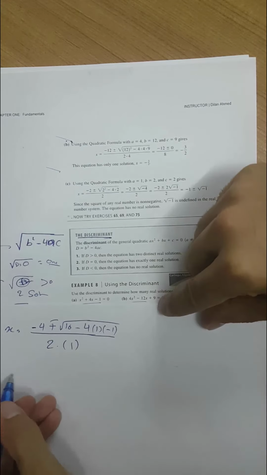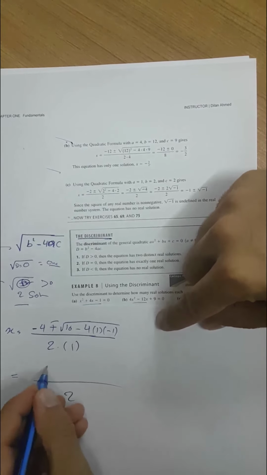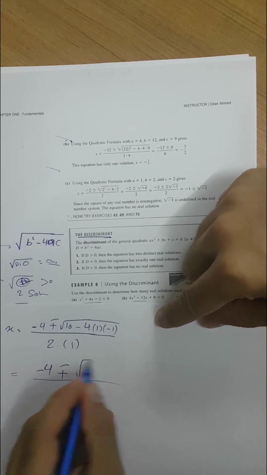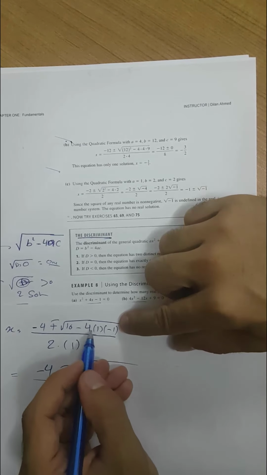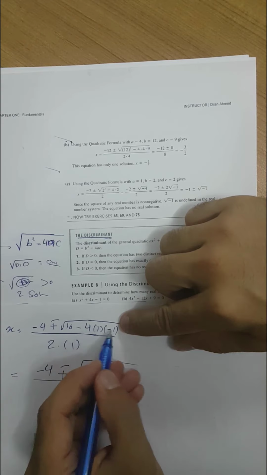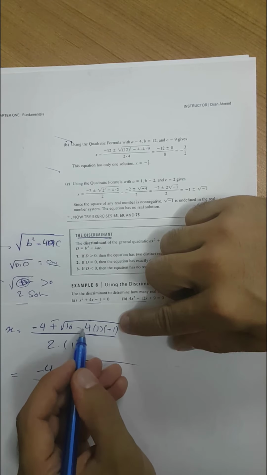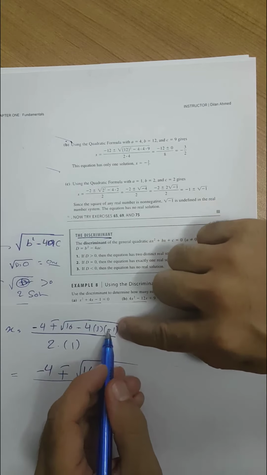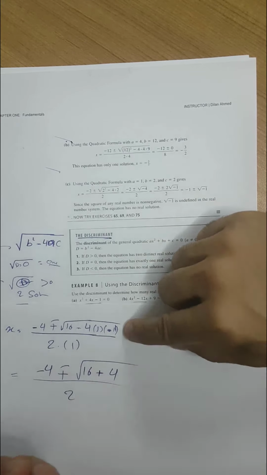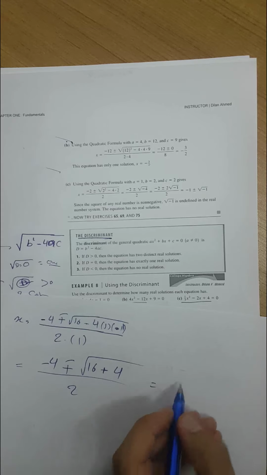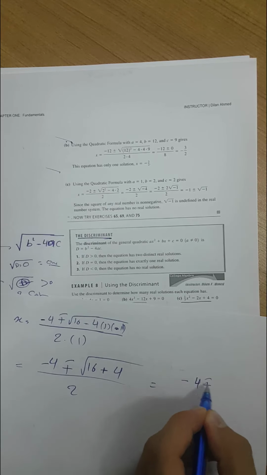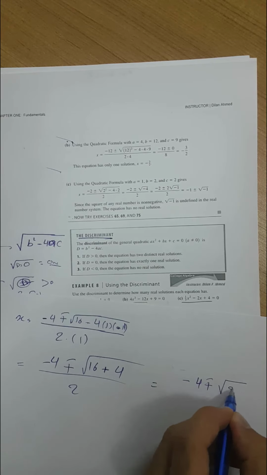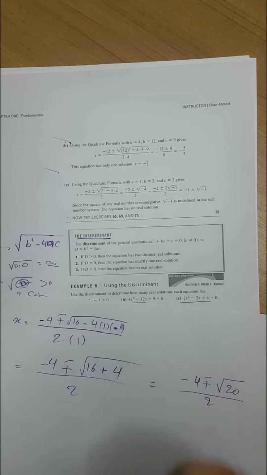Okay, now multiply, you get what? 2, minus 4 plus minus the square root of 16 for positive, negative, negative. So I get negative by positive, positive, positive by negative, positive. So if you have a 1 minus here, you can directly say it's equal to 4. It's equal to minus 4 plus minus the square root of 20 over 2. And you can find the value.